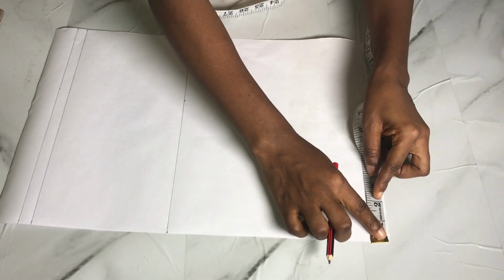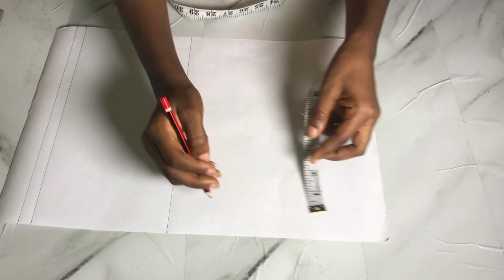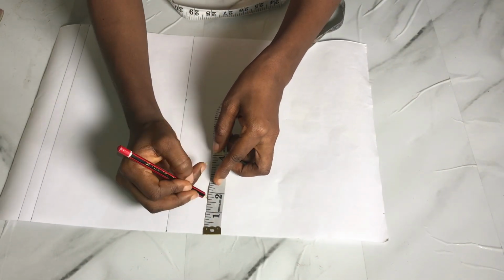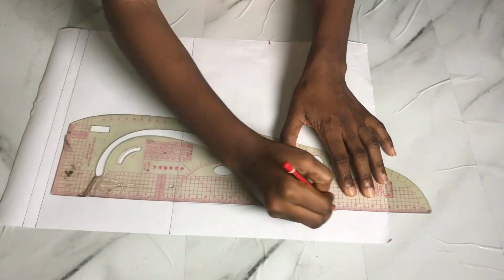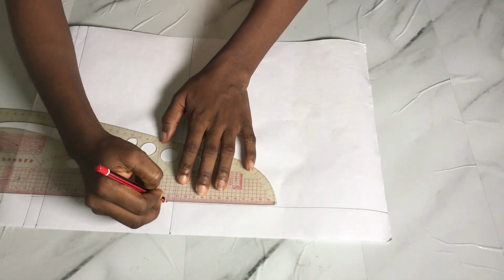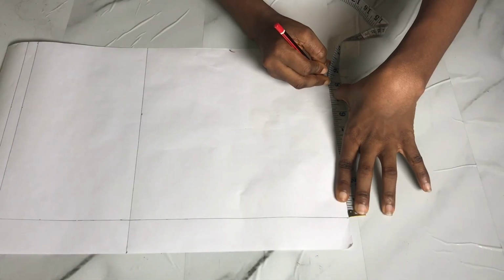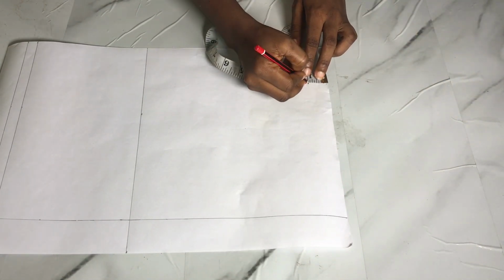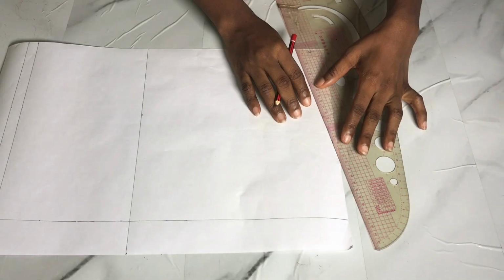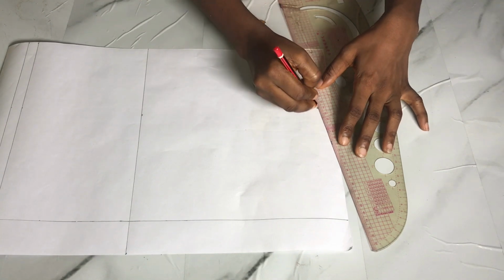The back does not have a Basque waistline, so it's going to stop at 16 inches, which is my waist point. So the next thing I'm doing now is taking my zipper allowance, which is 1.5 inches. Okay, so if you want a zipper for your dress, take out your zipper allowance. Okay, the next thing I did was to mark half of my shoulder measurement after the zipper allowance. I indicated that with a point.